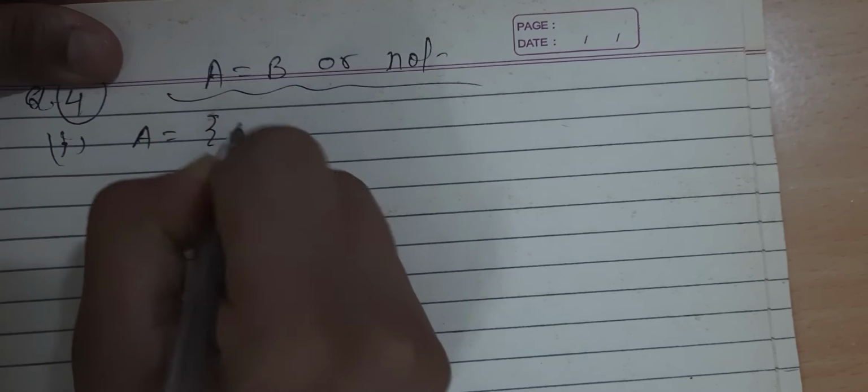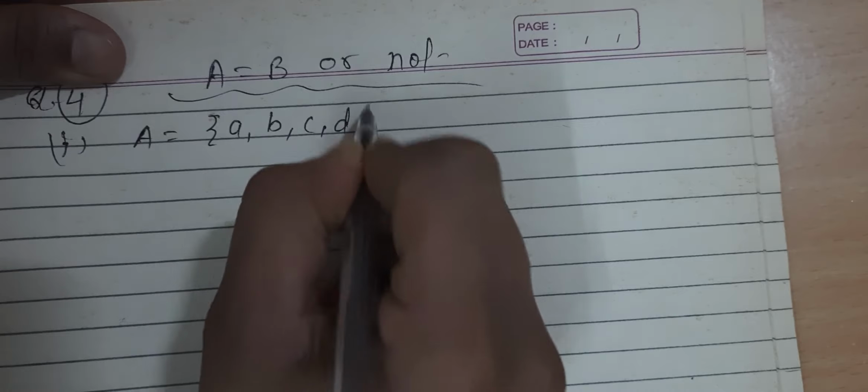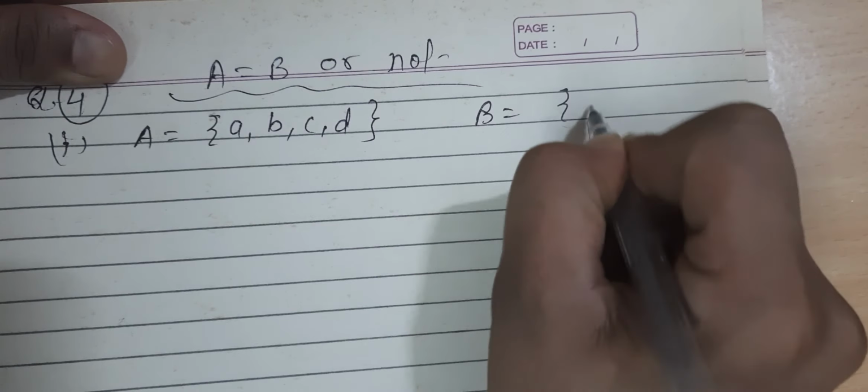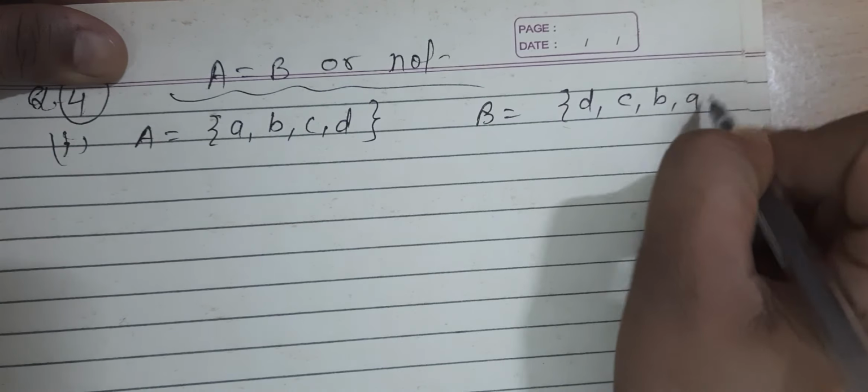Now we'll move to the next question, question number 4. In the following questions we have to state whether A is equal to B or not, means we have to check whether two sets are equal or not. So let us see the first part of this question. Here set A is given as A, B, C, D, and set B is given as D, C, B, A.